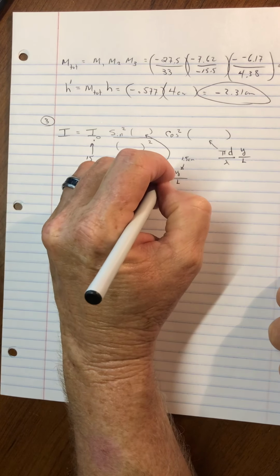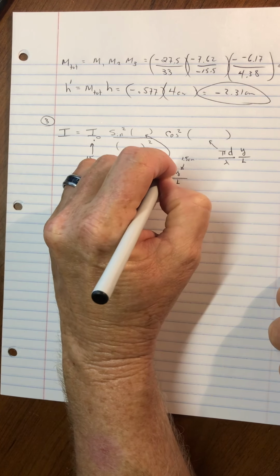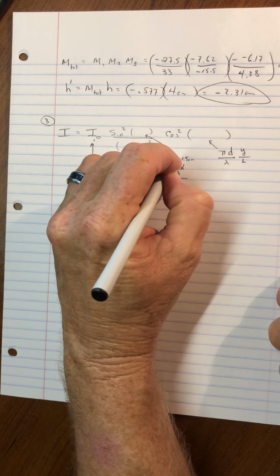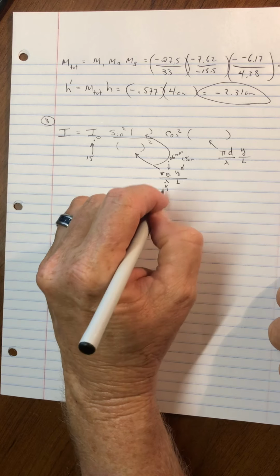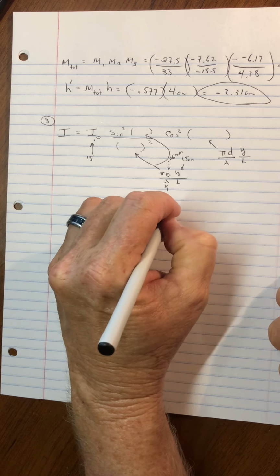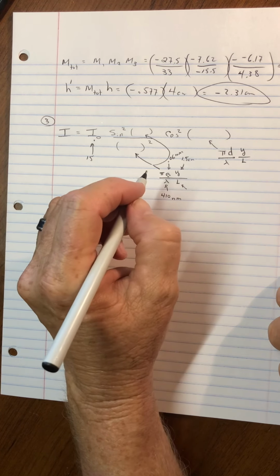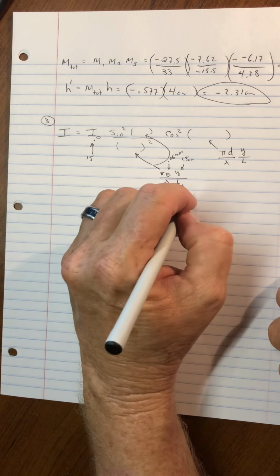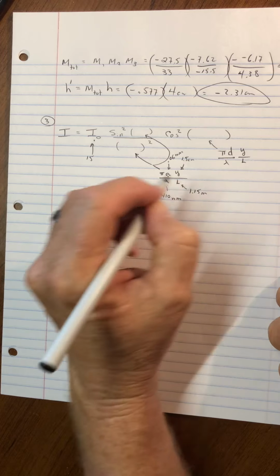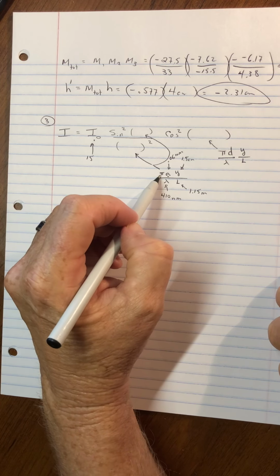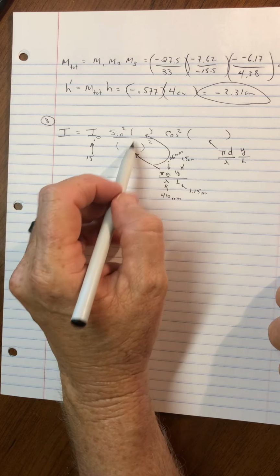So this right here is 0.06 millimeters. The wavelength here is 410 nanometers. L, the distance to the screen, is 1.15 meters. Of course, you know what pi is, so we can put those in.